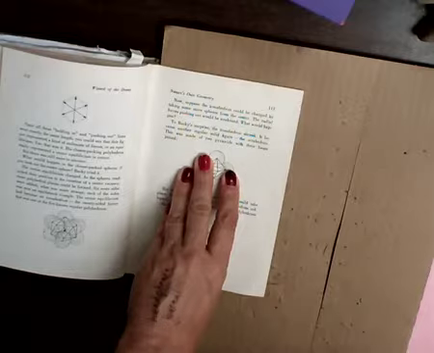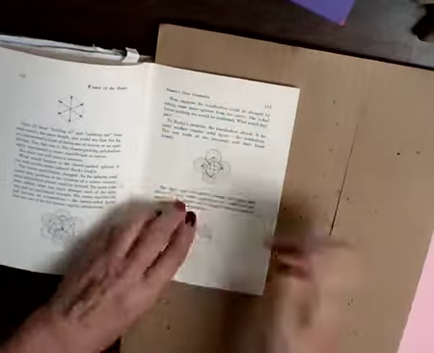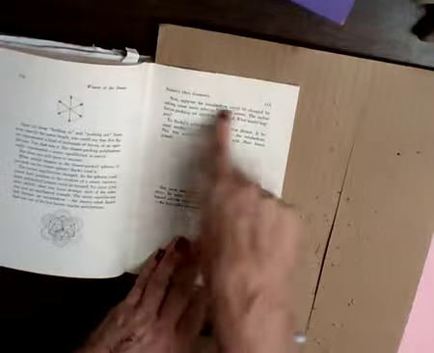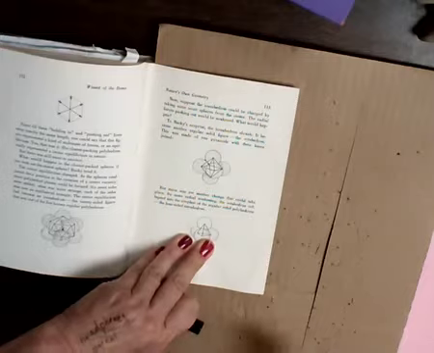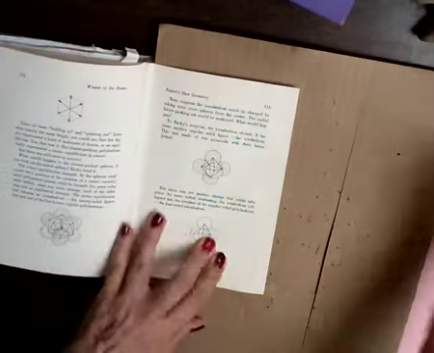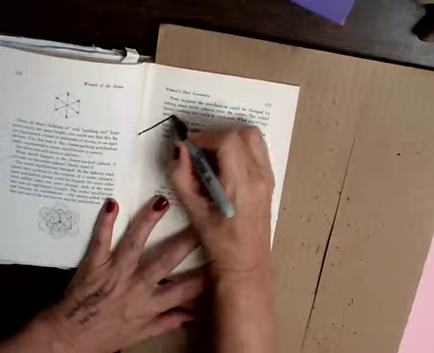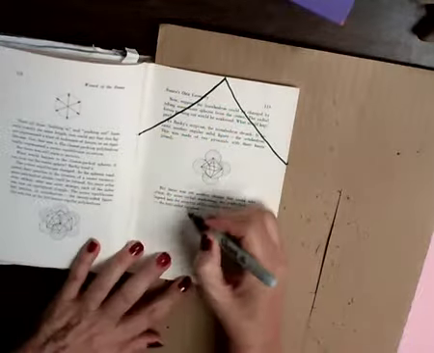Now the thing is, if you do a positive shape, it needs to be connected somehow to your binding. If you put it in the middle here, it's going to fall out. So whatever you do has to be connected. So for example, if I'm going to do the shape of a house, I could do this.